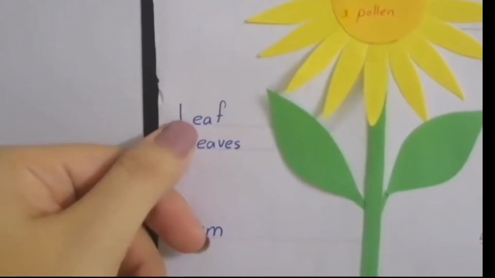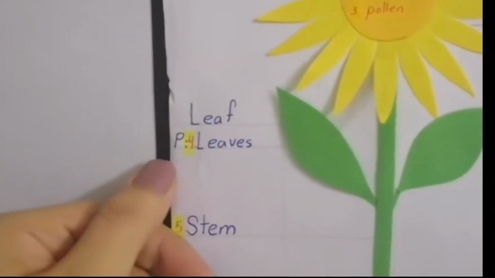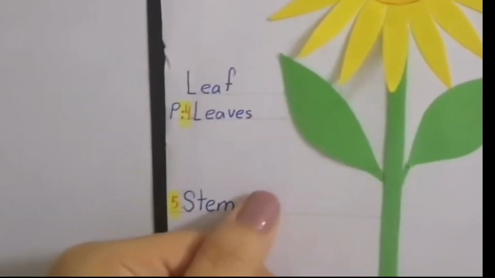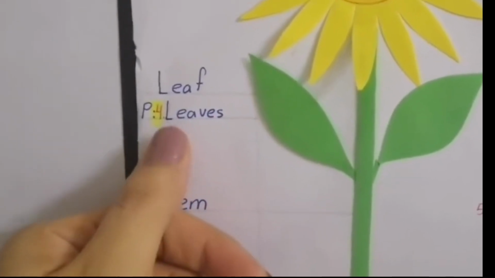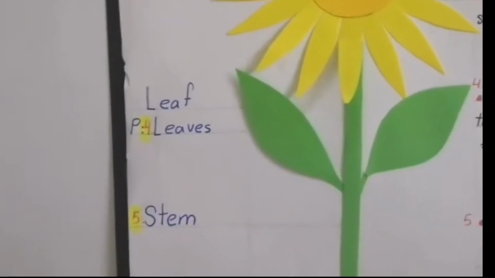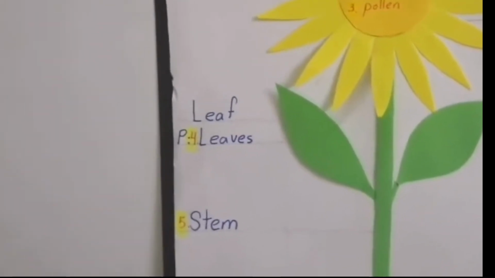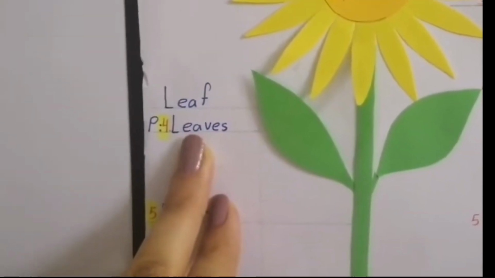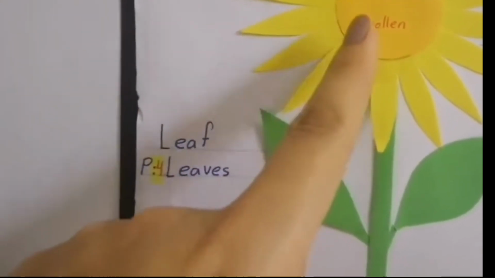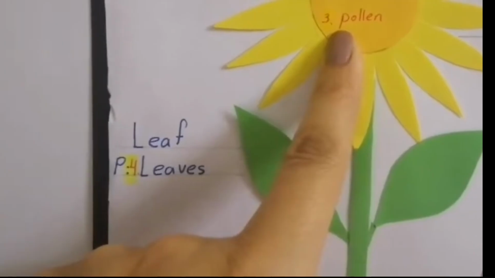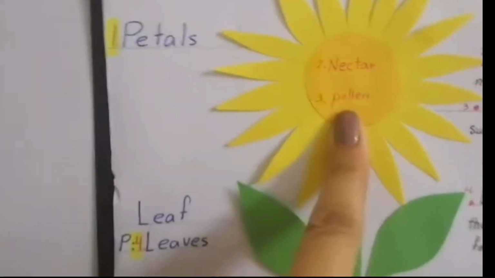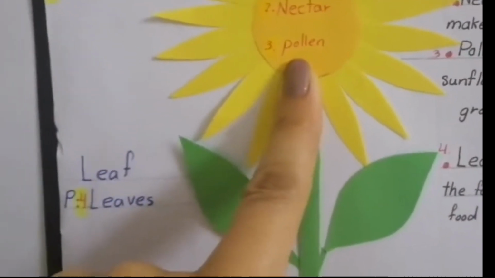Leaf is singular. The plural of leaf is leaves. What is the function of a leaf? A leaf is considered the factory where the plants make the food. Okay, next we will talk about pollen. What's the meaning and function of the pollen? Now, who brings the pollen to that flower?